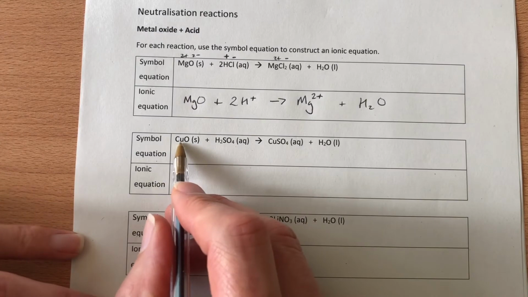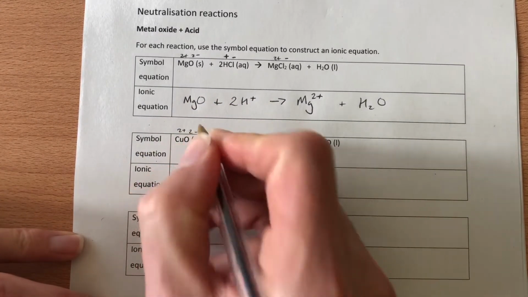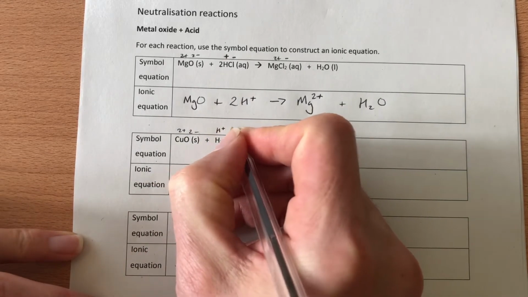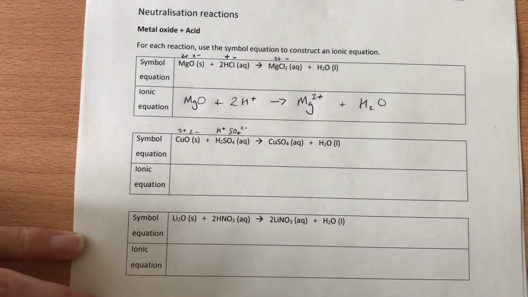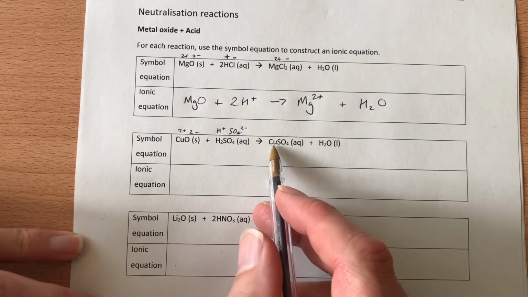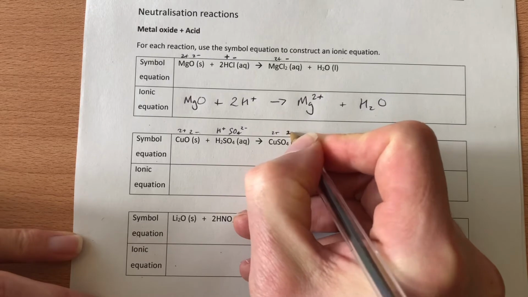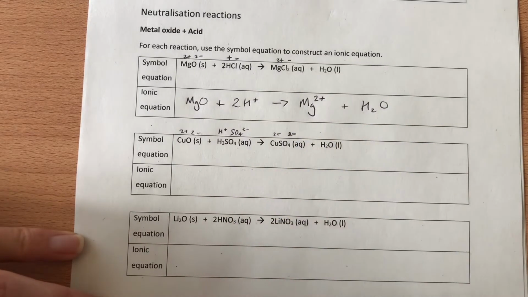Quickly do this one. Copper oxide, as that's Cu2+, with the O2- ion, again ionic. Sulfuric acid, this is hydrogen ions, because it's an acid. Even though it appears covalent, because they're acids, they are ionic. The copper over here is Cu2+, and the sulfate ion is SO4 2-, and water is not charged because that's covalent.